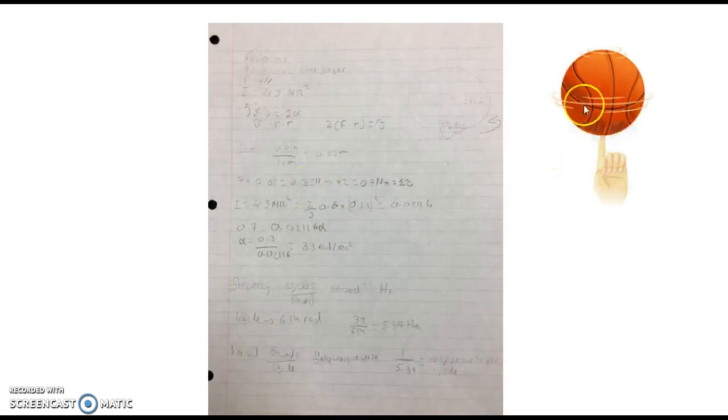Also, this 7.59 meters per second means that here the basketball is spinning, but at this moment it is going this way. So that velocity would be 7.59 meters per second. That's the tangential velocity. And that'll do it.